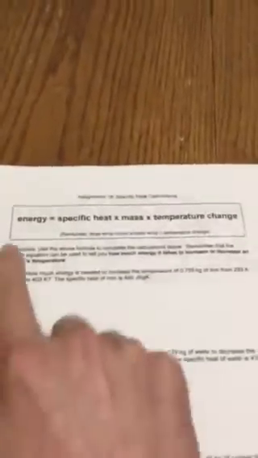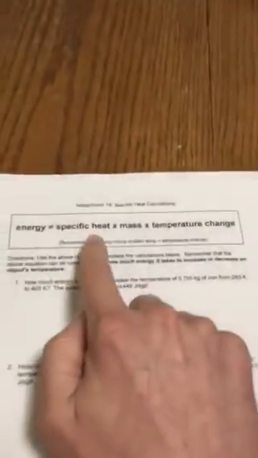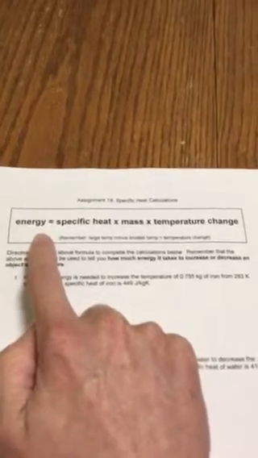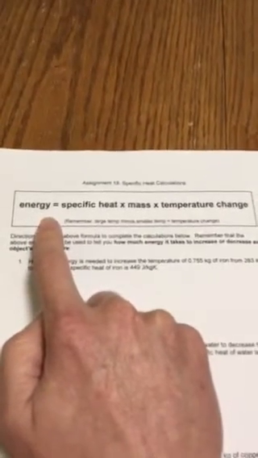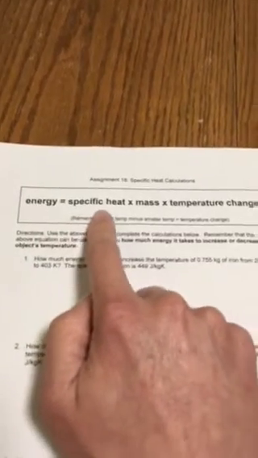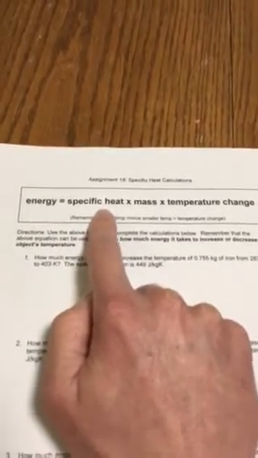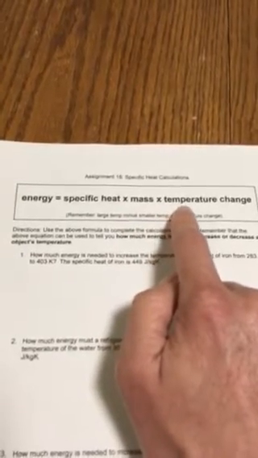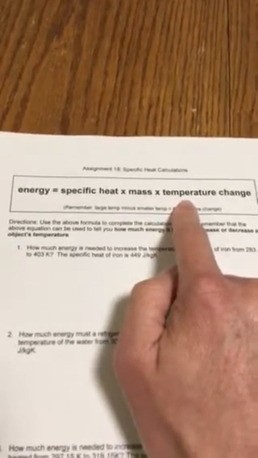All right, so this worksheet starts off with giving you the formula for using specific heat to determine the amount of energy that is required to either raise the temperature of something or to lower the temperature of something. You can use the specific heat of a certain material, multiply it by that material's mass, and then multiply those numbers by the temperature change that was caused.